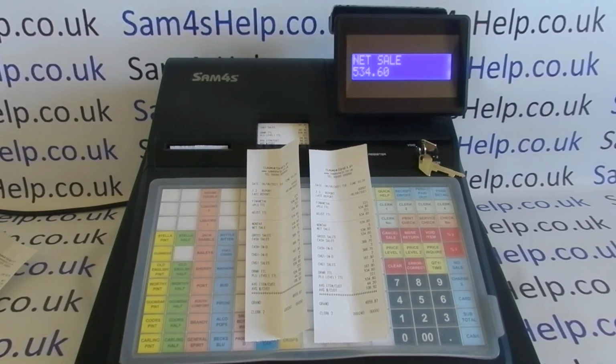So you've got financial reports, PLU reports, group reports, open order reports. They all run independently of each other. So you can do a financial report every single day, and if you never reset the group report or the PLU report, they'll just build up and build up in the till memory.